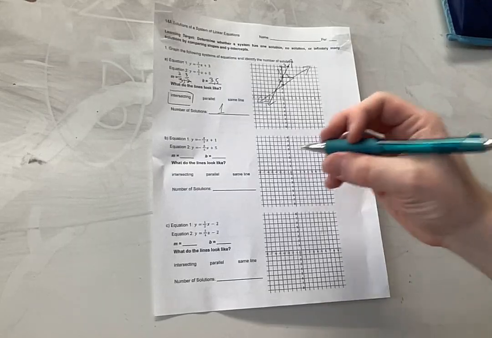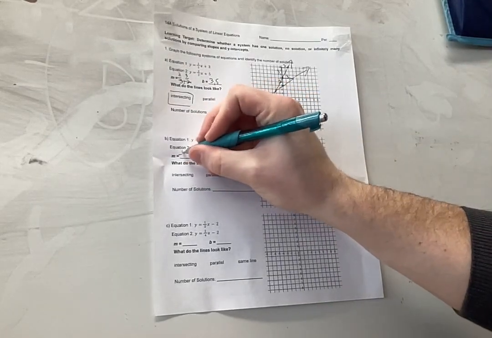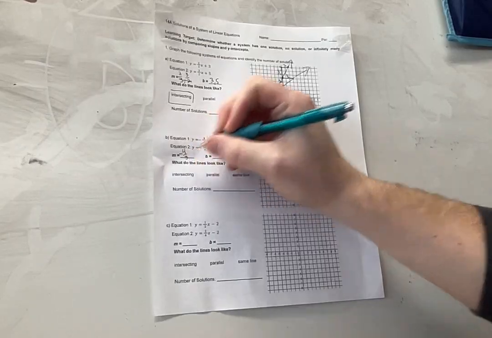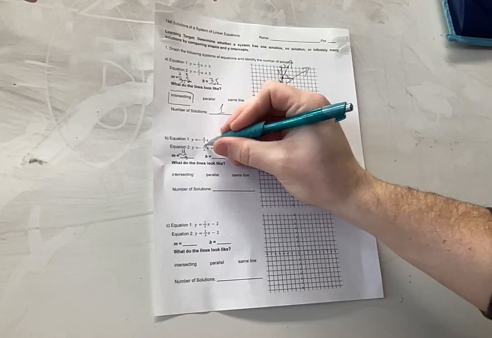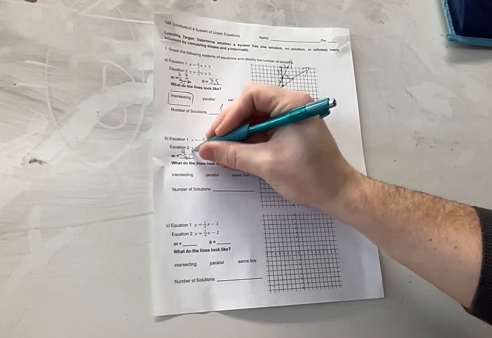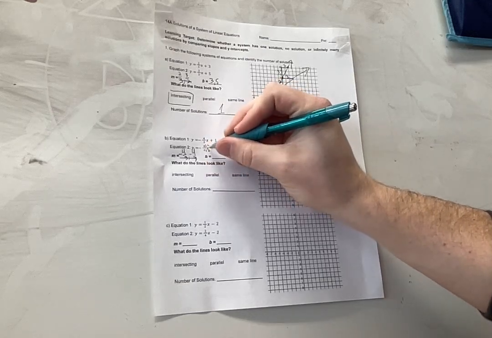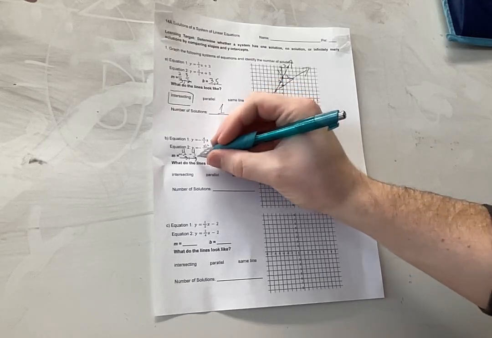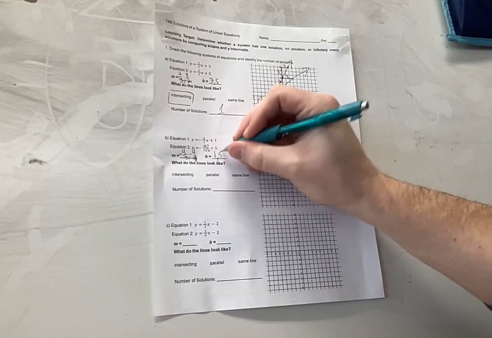Now for 1b, our slopes respectively -4/3. And in this case, we know that if we reduce 8/6, we would also get -4/3. They're reduced by that GCF of 2, and you would get -4/3 as well. So the slopes are the same there. Y-intercepts are 1 and 5 respectively.